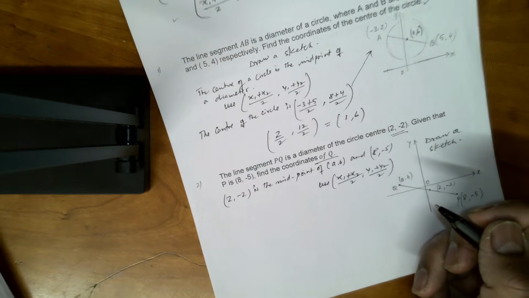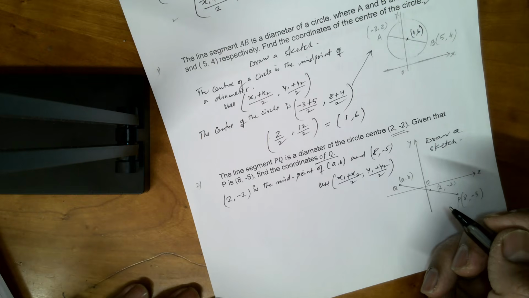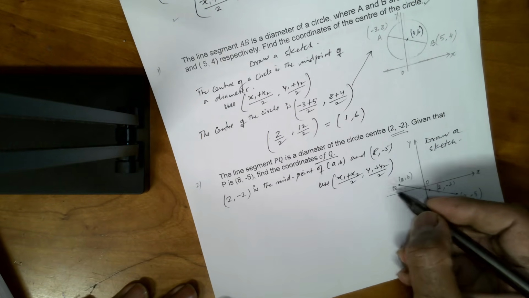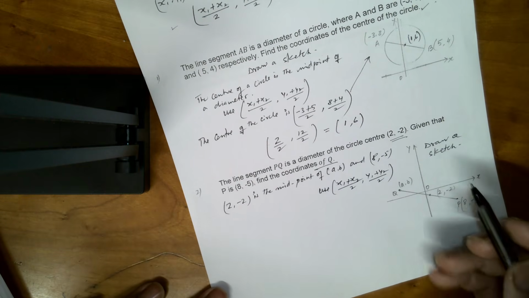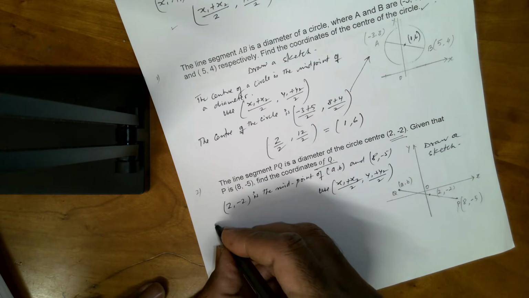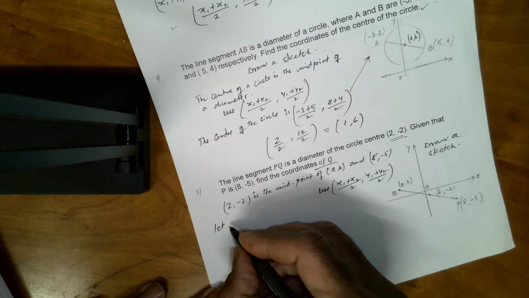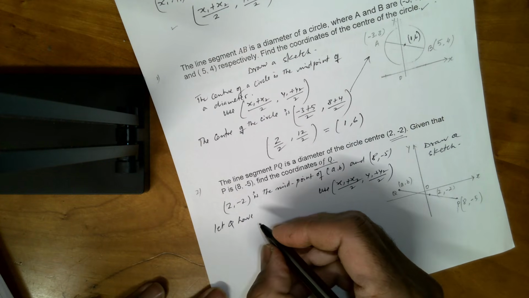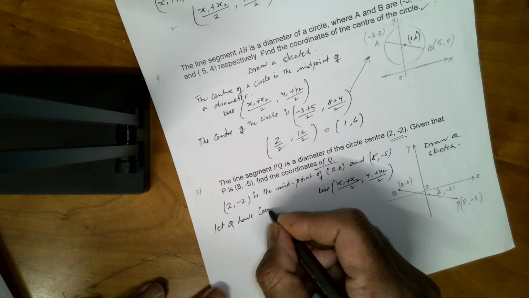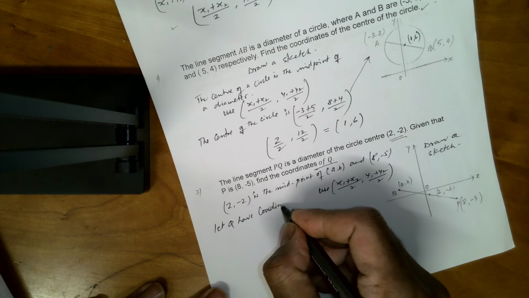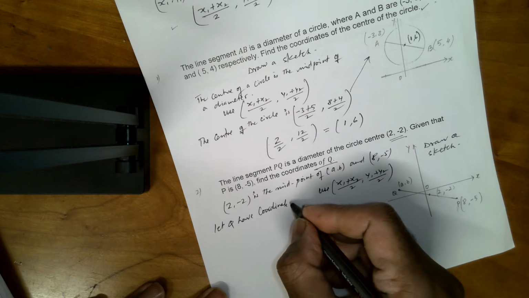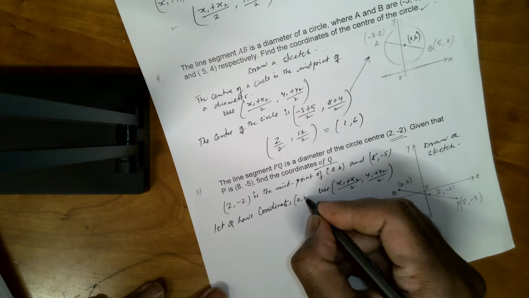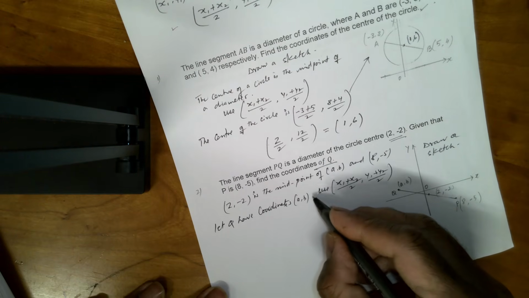Okay, so in here we say let Q have the coordinates (a, b). So just saying Q is actually (a, b). So write down here: let Q have coordinates (a, b). And we're going to use this.